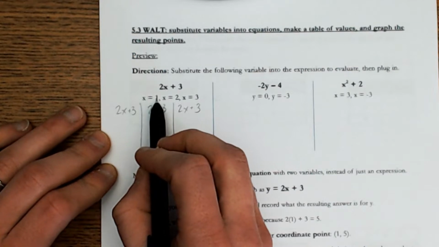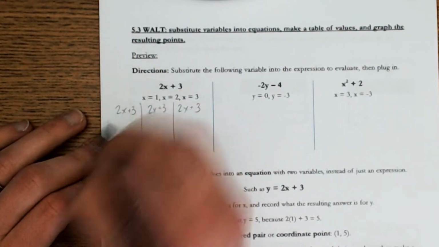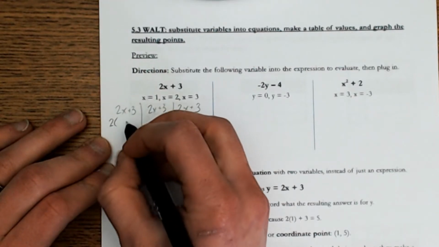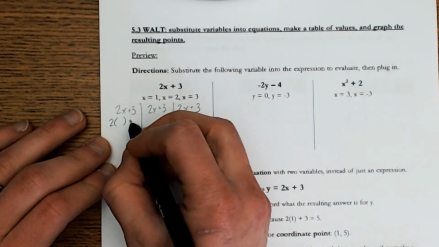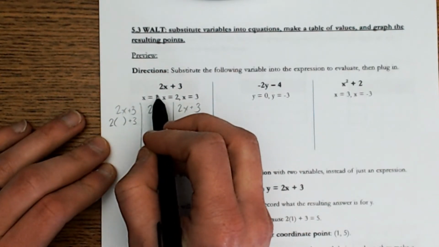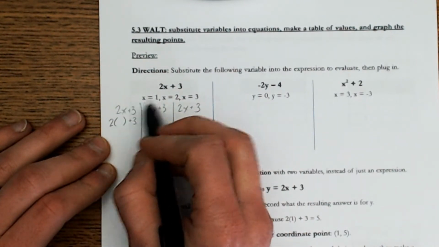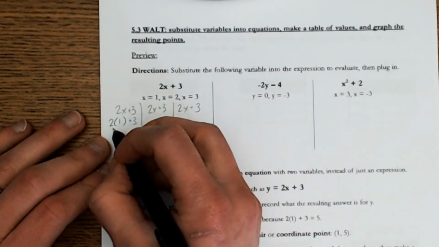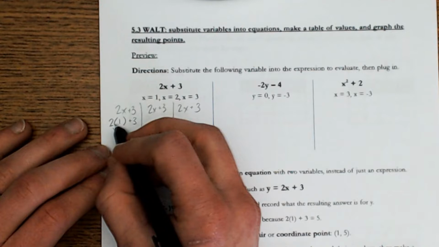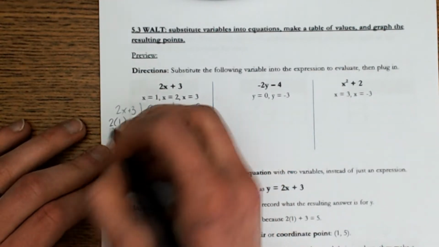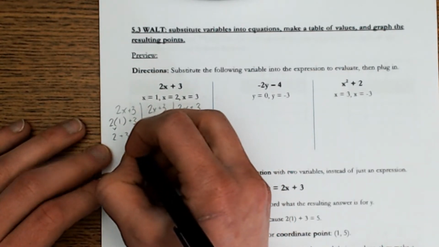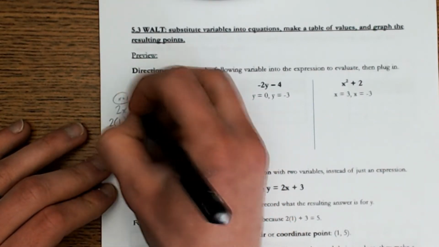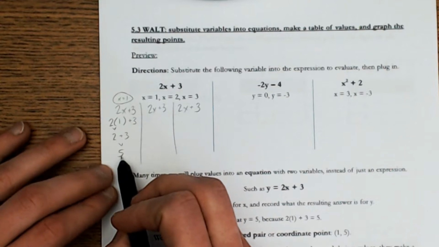Alright, so I'm going to go ahead and plug in 1 first. When I write this out, the substitution step I like to call it, we're going to replace our variable with an open parenthesis. I'll fill in my value in a second. Our first one is x equals 1, so I'm going to plug in 1 inside the parentheses. Now this means to multiply, and in PEMDAS, it comes before addition. So I multiply this together to get 2 plus 3, and that would equal 5. So when x equaled 1, our result was 5.